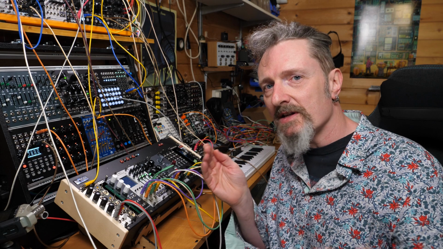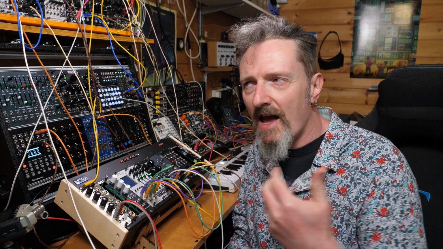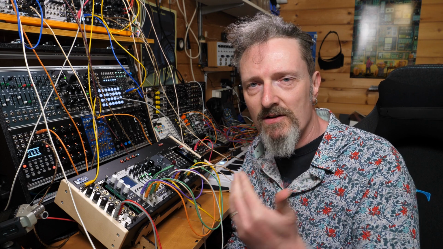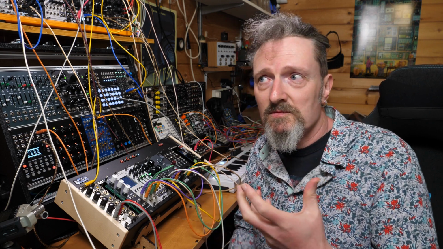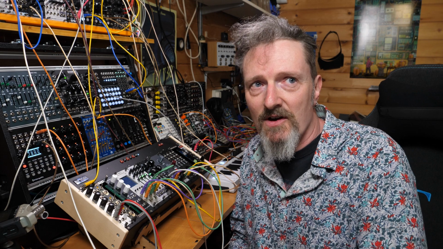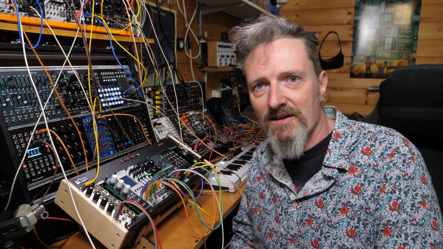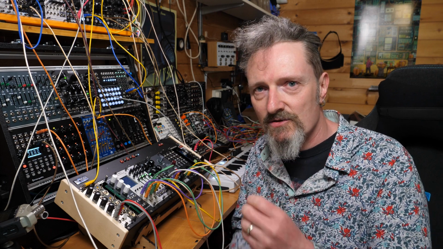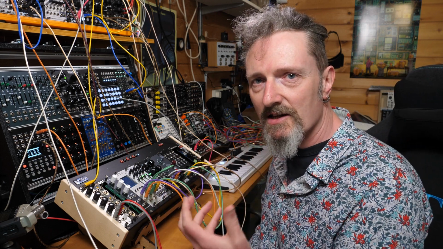However, ADSRs can be very versatile because they can be long things and they can also be short things. The ASR envelope sort of sits somewhere in the middle. It has some definite advantages, some less advantages, call them disadvantages, I suppose. But there are definitely some things that they are ideally suited for, particularly in Eurorack.